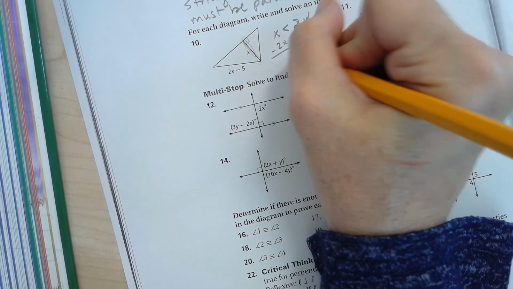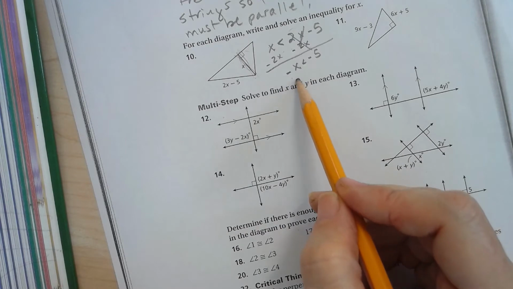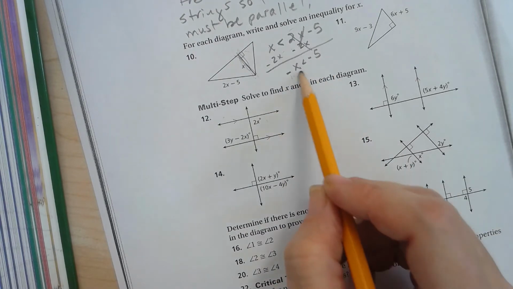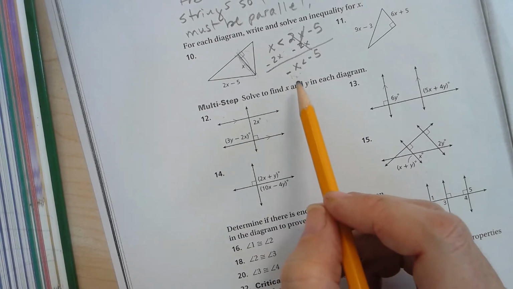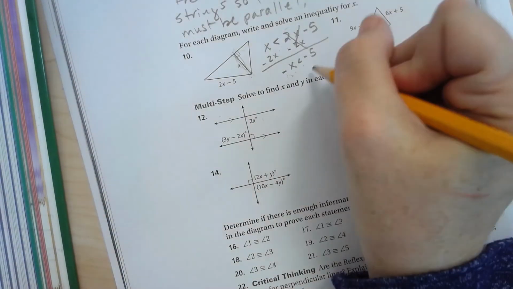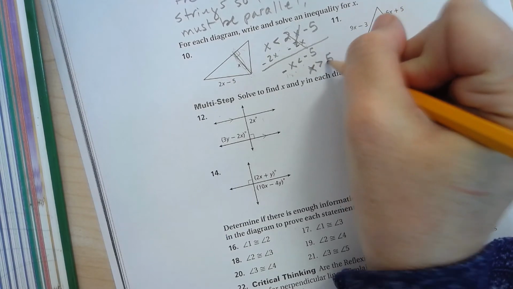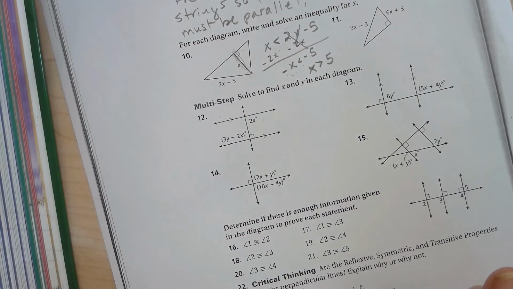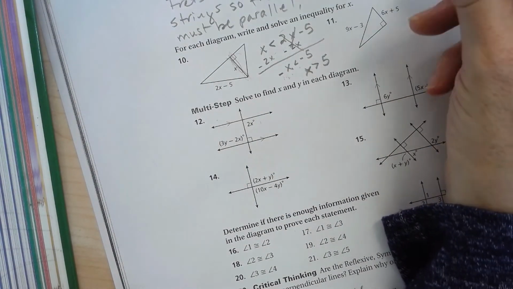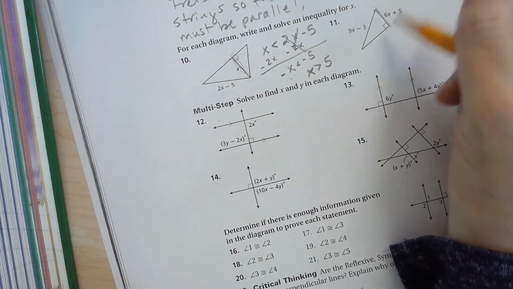Please remember the rule that when you divide by a negative, so we have to get rid of this negative, we have to divide by negative 1 on both sides. And when we do that with an inequality, what happens to this sign? It flips, right? So we get that x is going to be greater than 5. Okay, so for number 11, once again, we know that 6x plus 5 is the perpendicular side, so it's going to be shorter than this hypotenuse here.